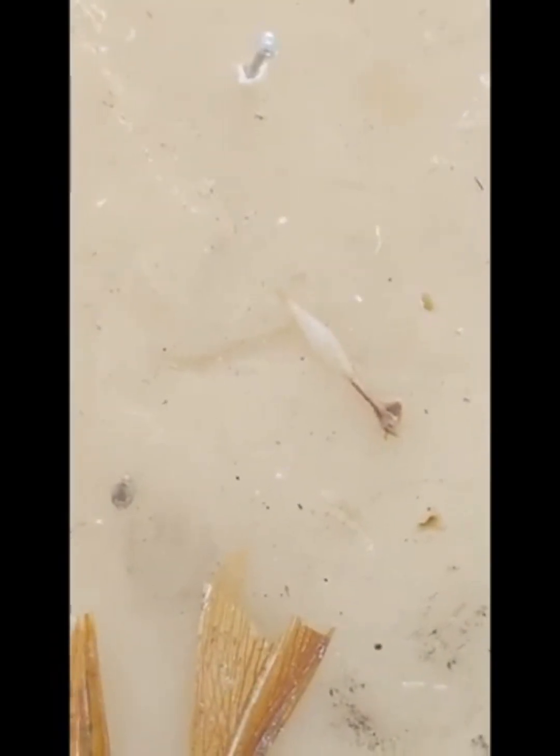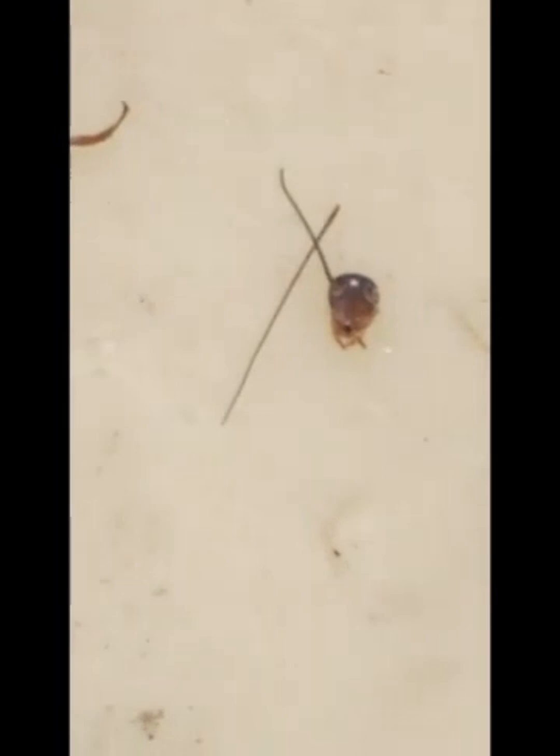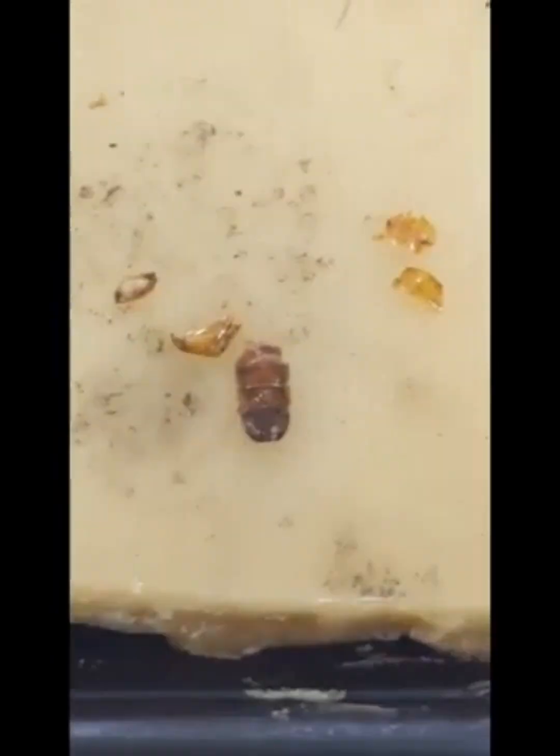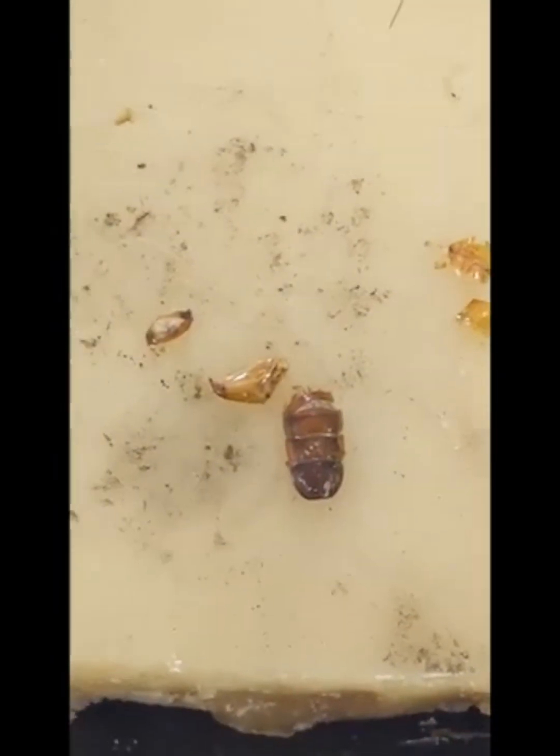Today we studied the external morphology and internal anatomy of the cockroach, and we identified the major organs like the digestive, excretory and many more important organs.